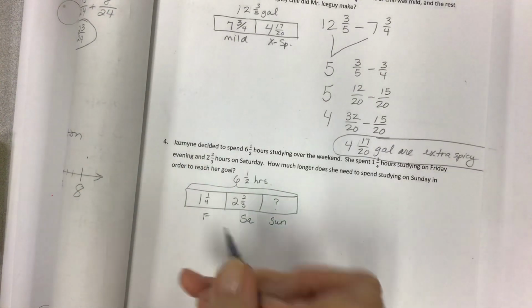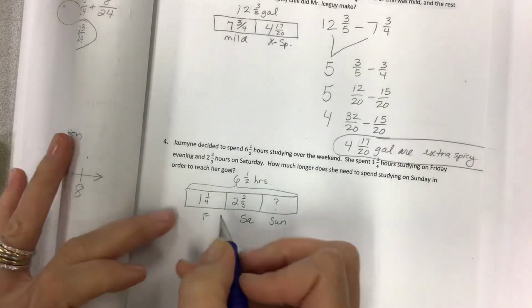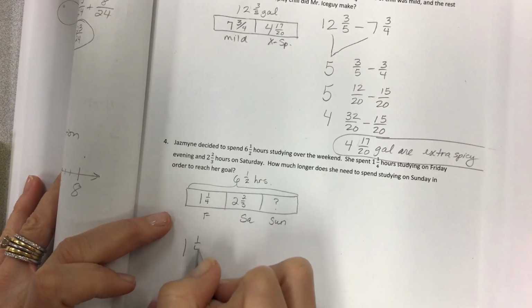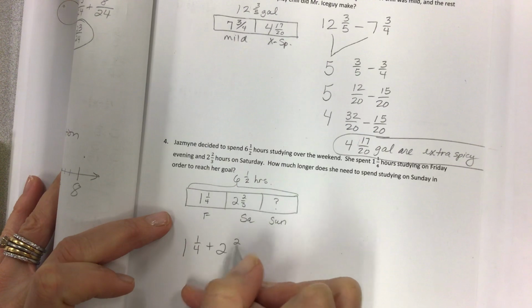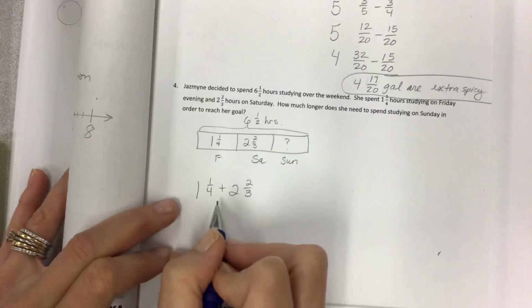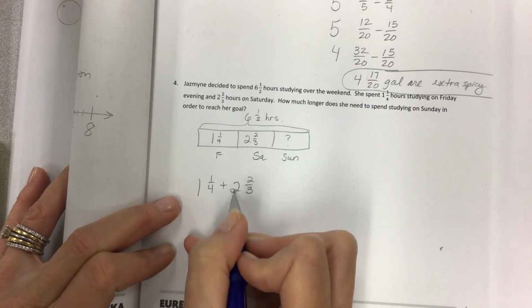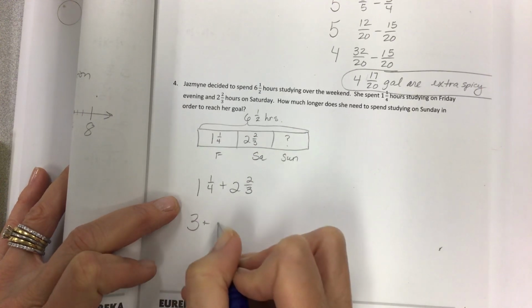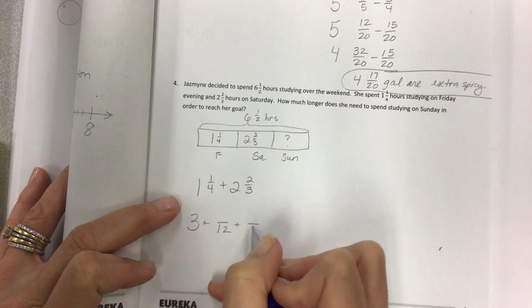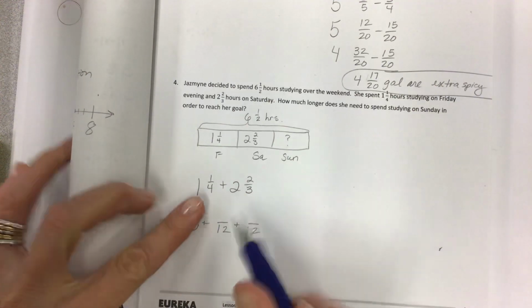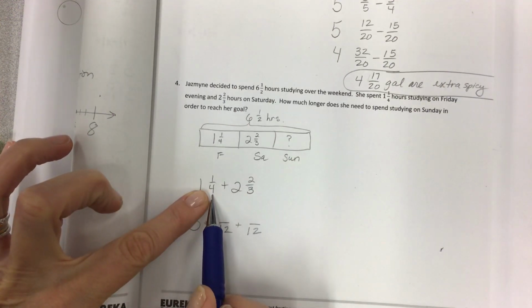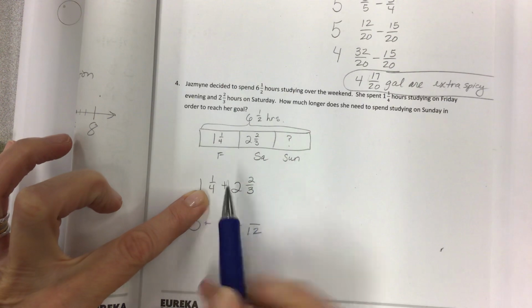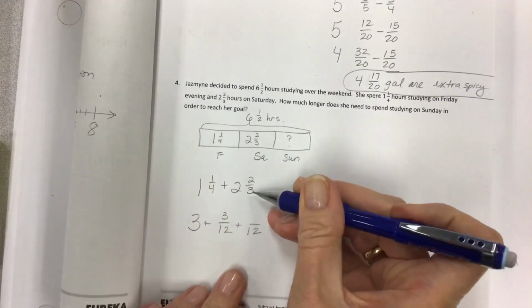Don't know this one. So we need to do this in 2 steps. We need to combine the 1 1/4 plus 2 2/3. And we need a common denominator, but I can do the whole numbers first. So 2 plus 1 is 3. And then I can work on the little fractions next. 3 is my scale factor for the fourth. 4 times 3 is 12, so 3 times 1 is 3.